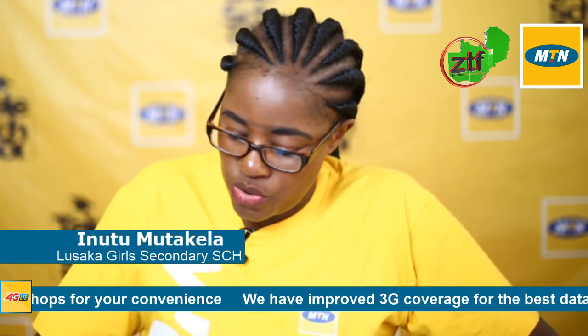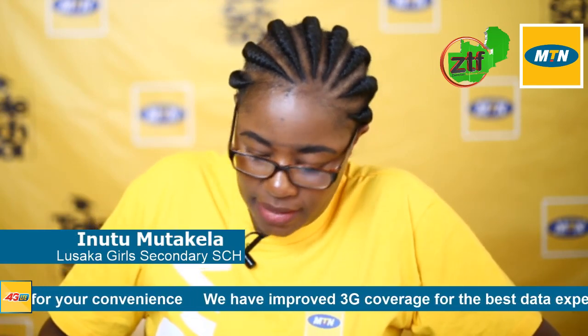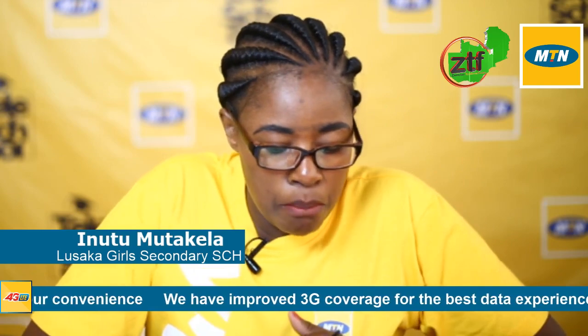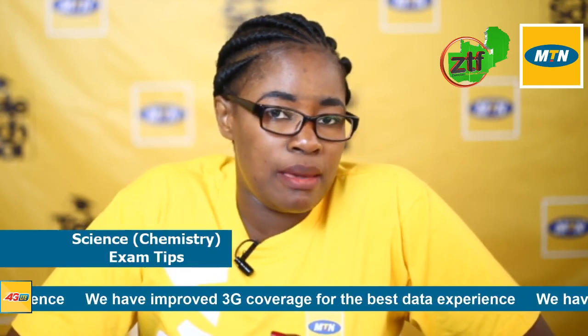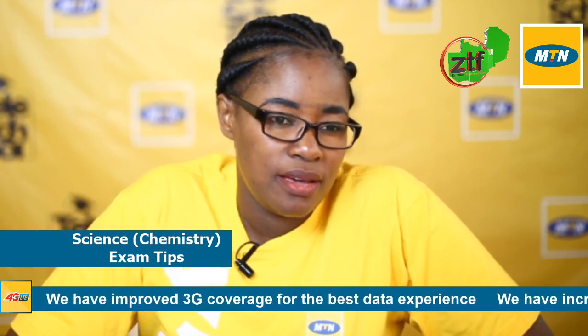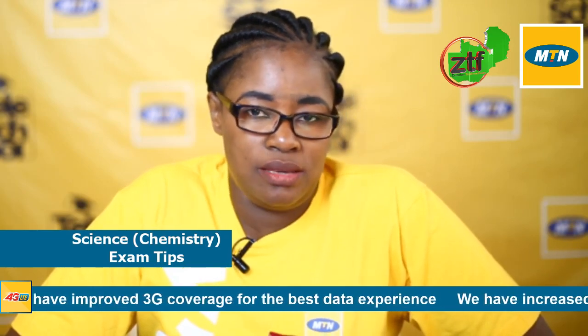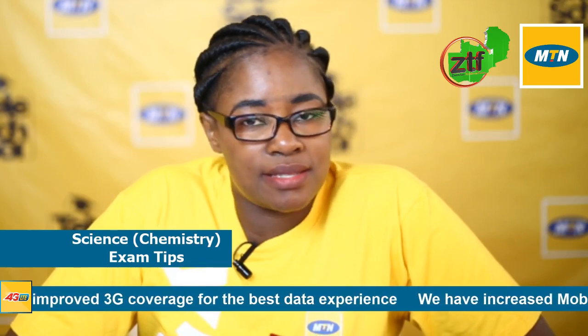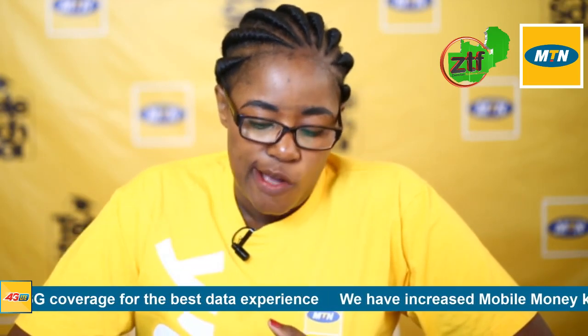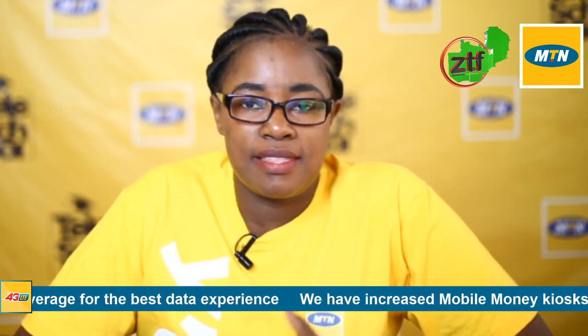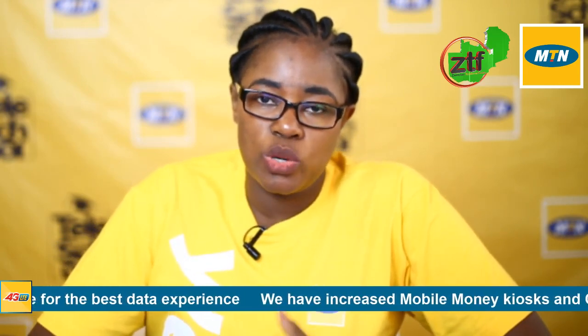The first rule is to make sure that the equation is well balanced. If you're given an equation in the exam paper, before you start solving, ensure that the equation is balanced. Once the equation is balanced, then you can go to the next step.